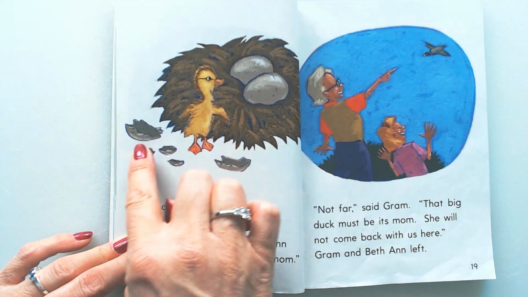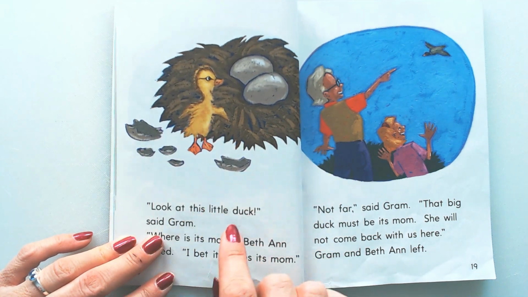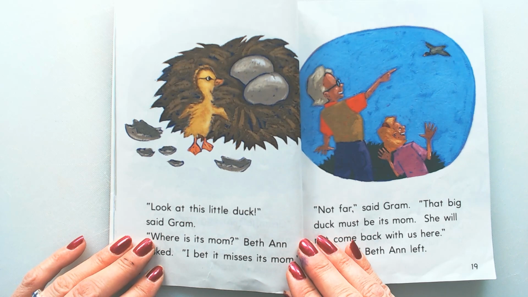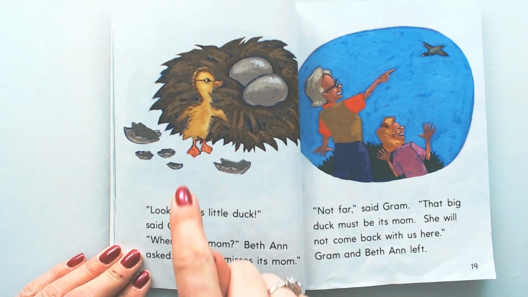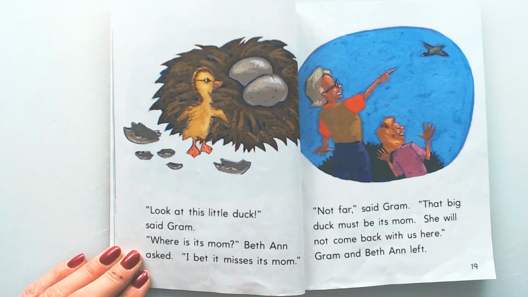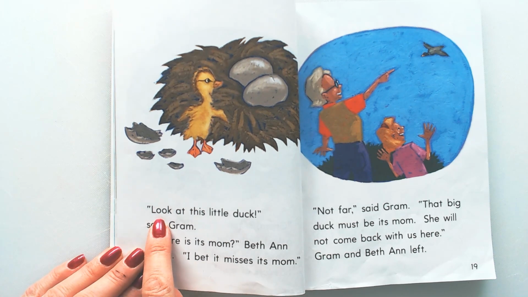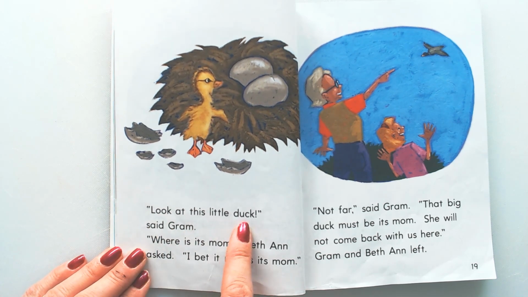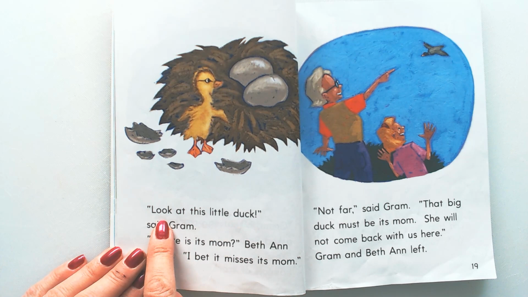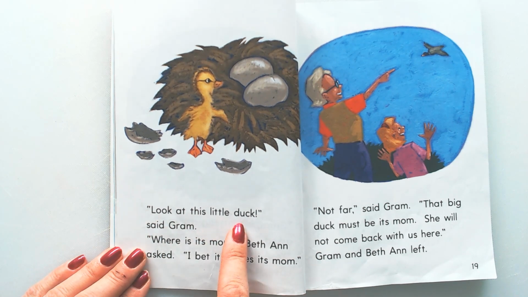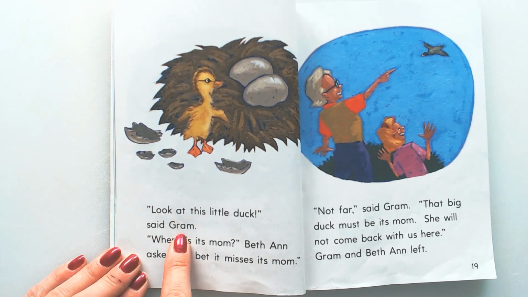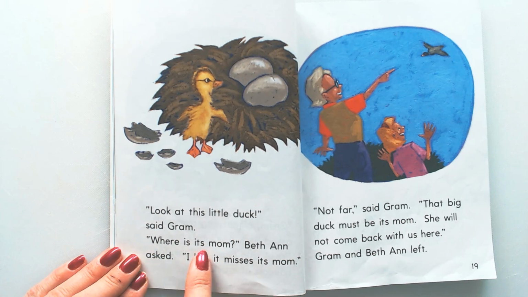Oh, I think it's because something was hatching out of the egg, this little duckling. Look at this little duck. Look at this little duck, said Graham. Where is its mom?